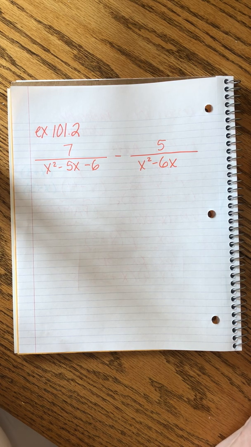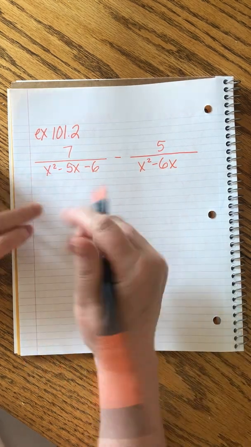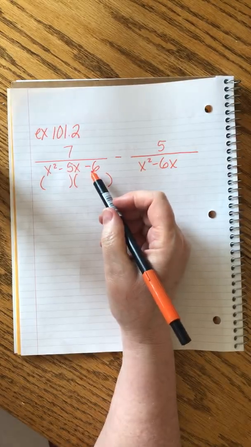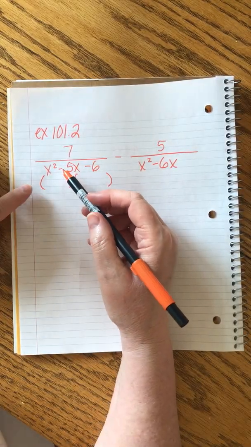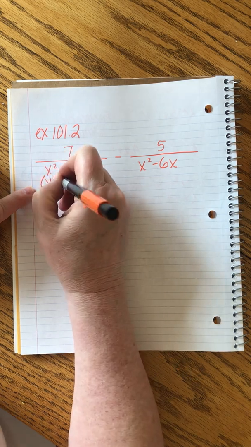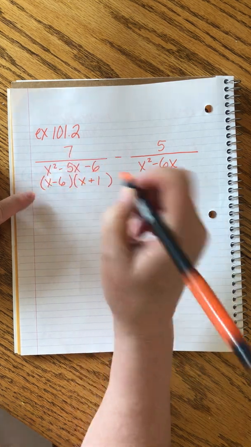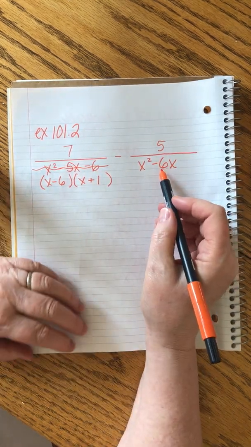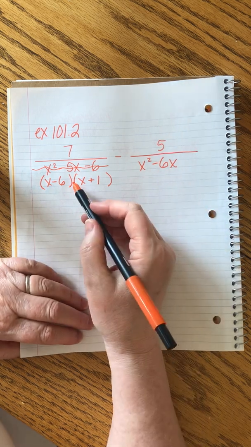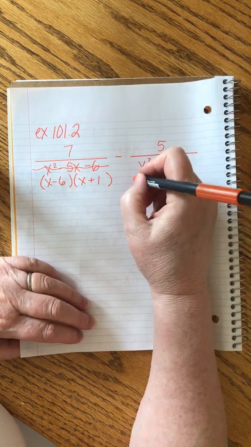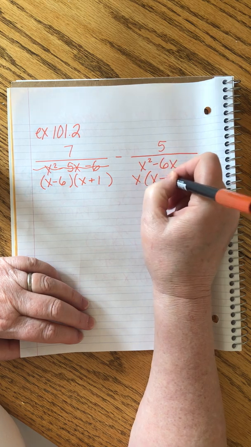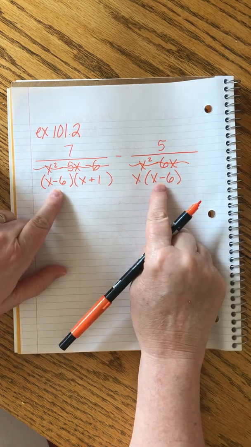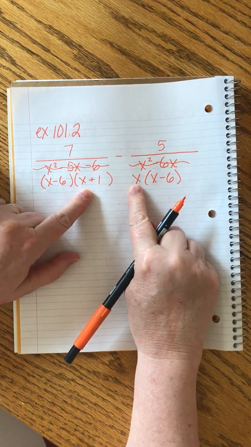We're not going to factor them the exact same way, but we're going to factor both of them. This is going to be a pair of binomials. Has to multiply to minus 6 and add to minus 5. Here's what I get. And this one, this isn't a trinomial, so we can't factor this into a pair of binomials. All we can do is pull out an x, and we're left with x minus 6.